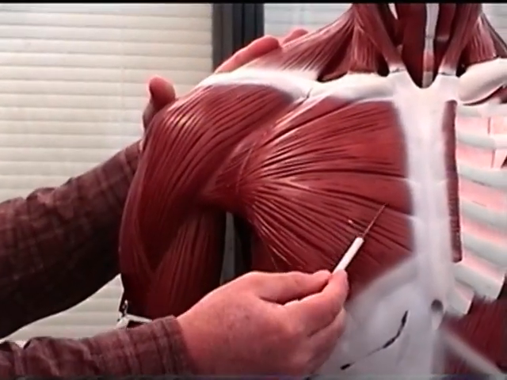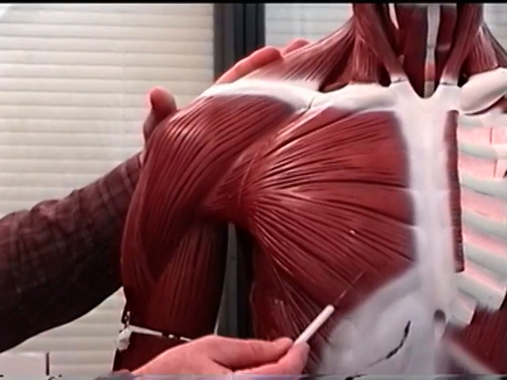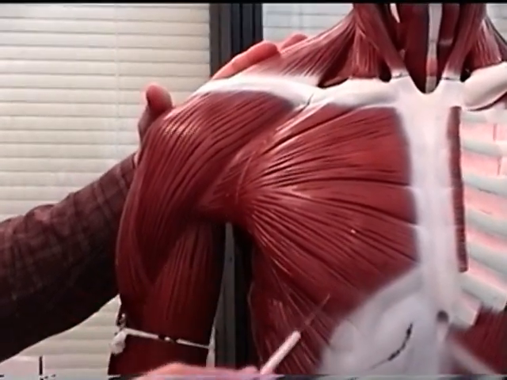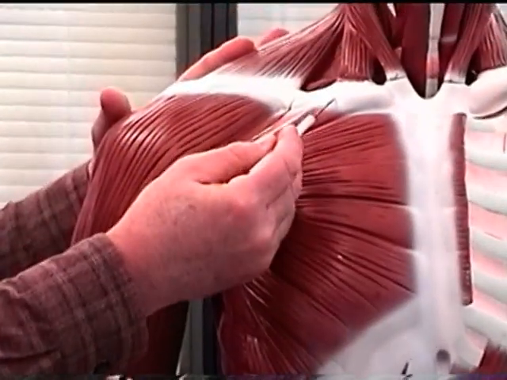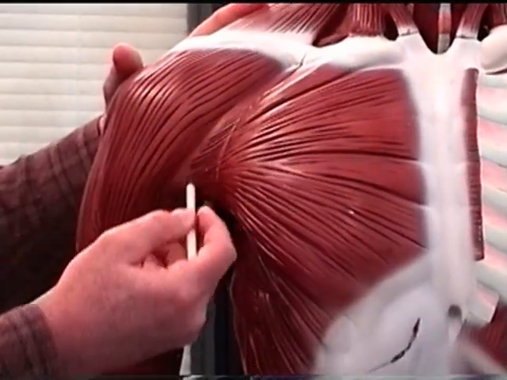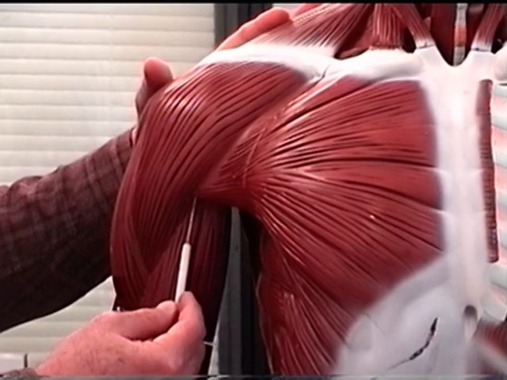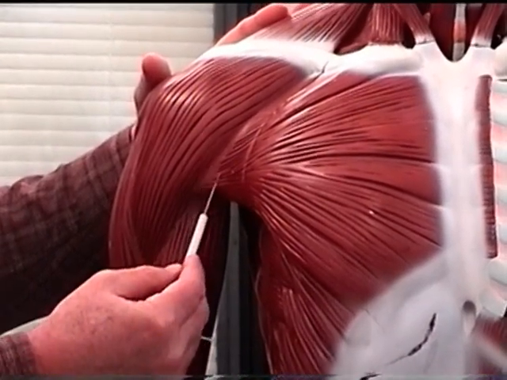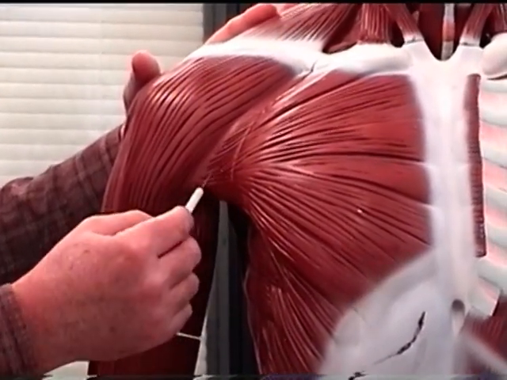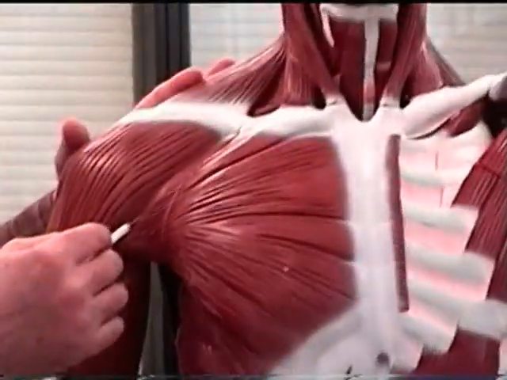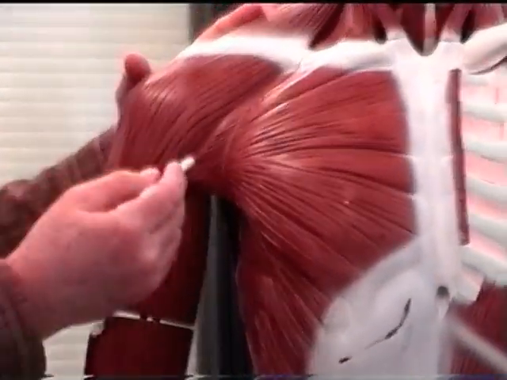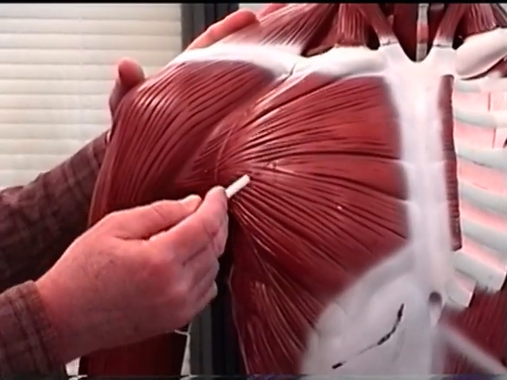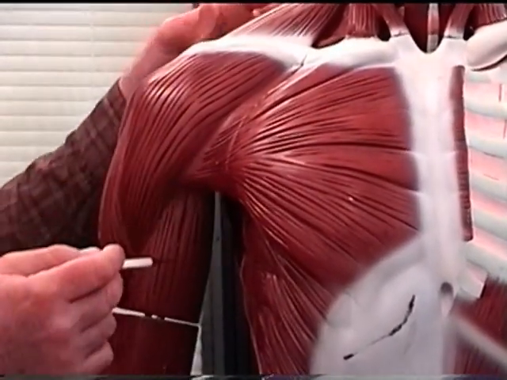So the largest muscle in the anterior chest is the Pectoralis Major, and its origin is the ribs, the sternum, and the clavicle. Its insertion is on the lip of the bicipital groove. So its action is to move the shoulder in a medial rotation pattern and in flexion.